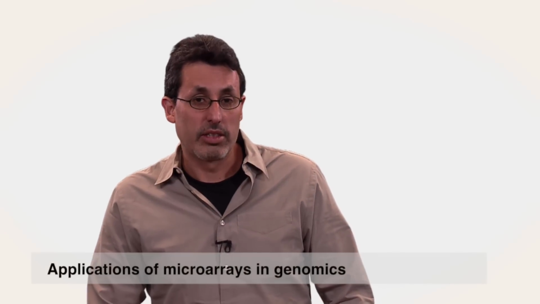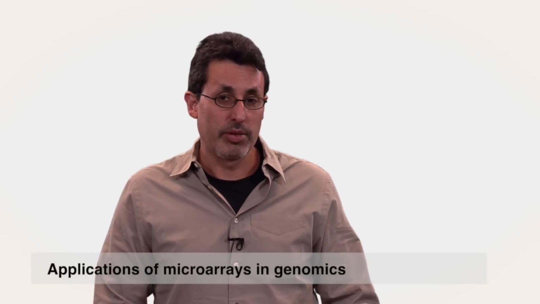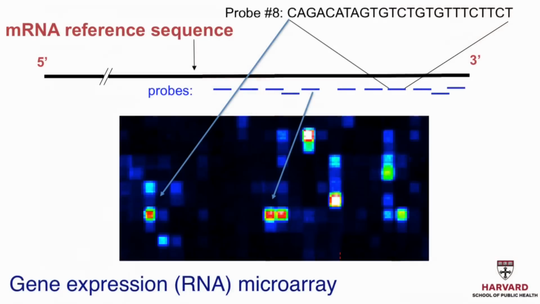We're going to go ahead and describe 3 different applications that we're going to be seeing in this class. So the first one is gene expression. That was the first use of microarrays, to measure gene expression.